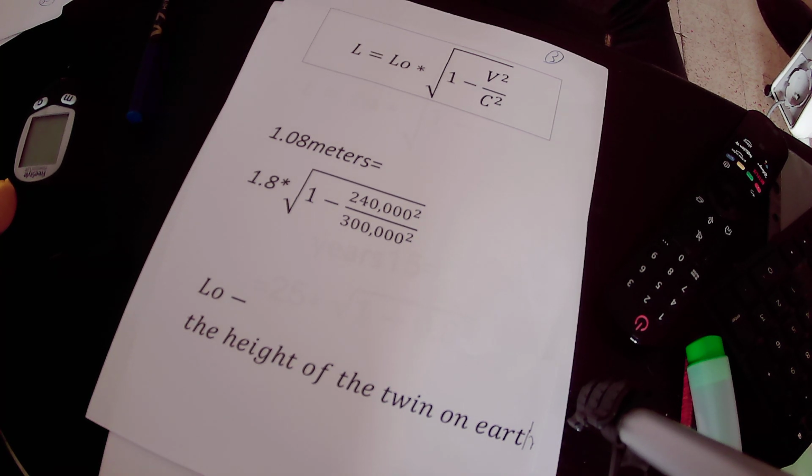Okay, and if the twin brother that stays on Earth had a height detector, then the detector would show a height of only 1.08 meters. But the twin brother who is in the spacecraft doesn't feel that he is shorter. Okay?